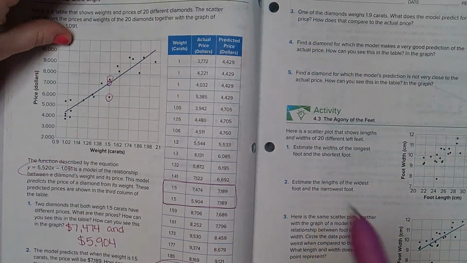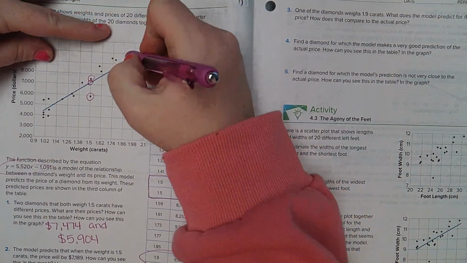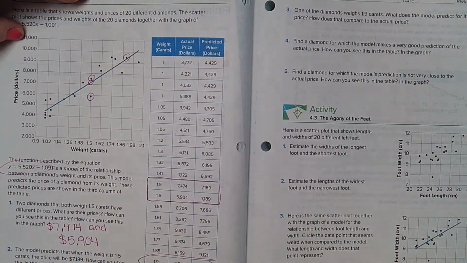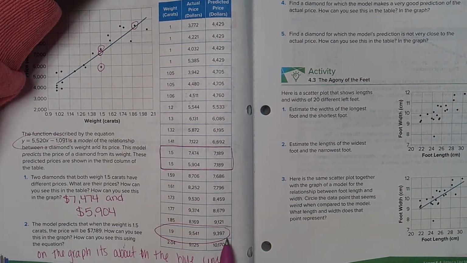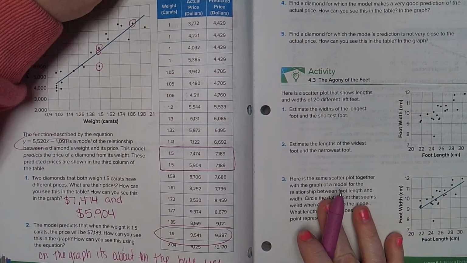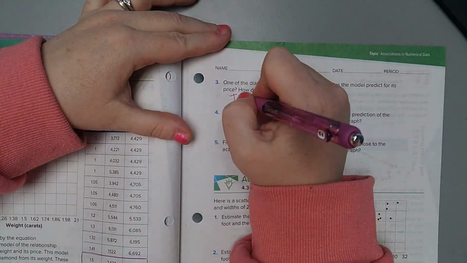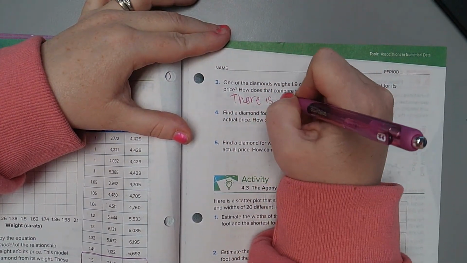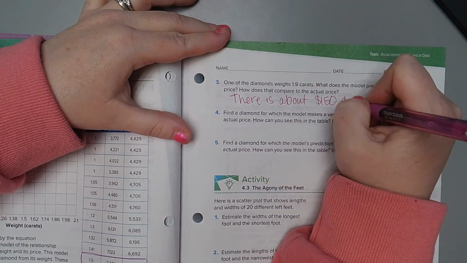So if we go here, 1.9, probably this one. And it's really close. It's less than $200 off. It's about $150 off. There is about a $150 difference.